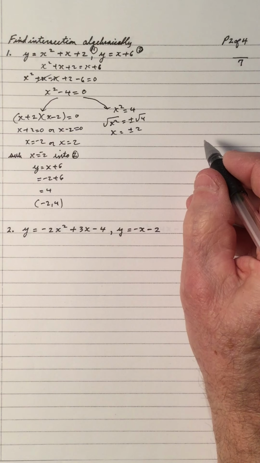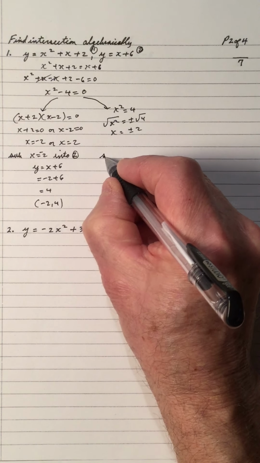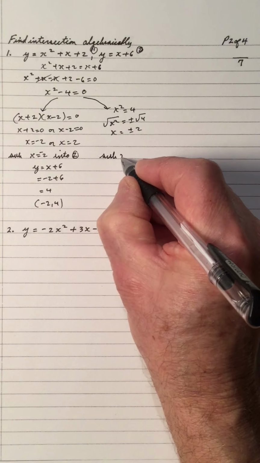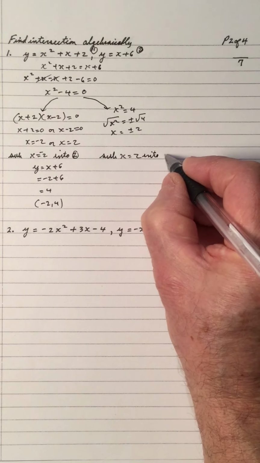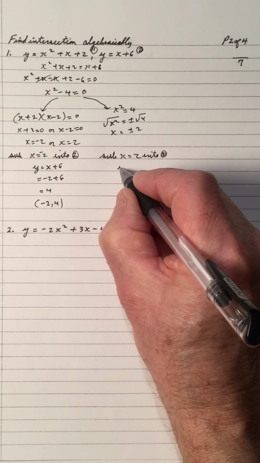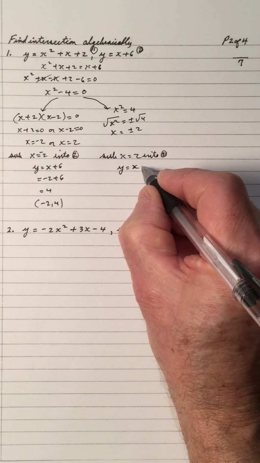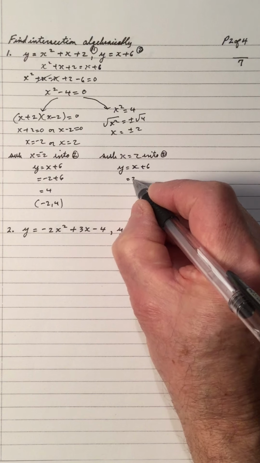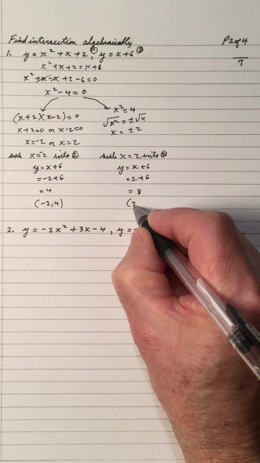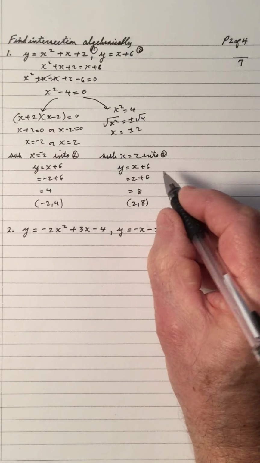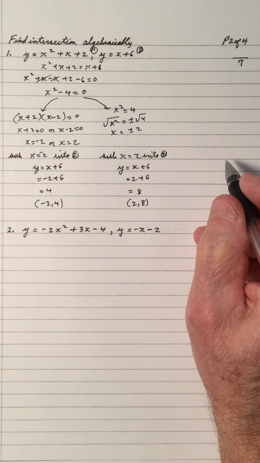That's 1 point. Now we also have x is equal to 2, and we're going to sub that into number 2 equation also. So number 2 equation, y equals x plus 6. X is 2. 2 plus 6 is 8. So when x is 2, y is 8. So we'll have 2 points of intersection.